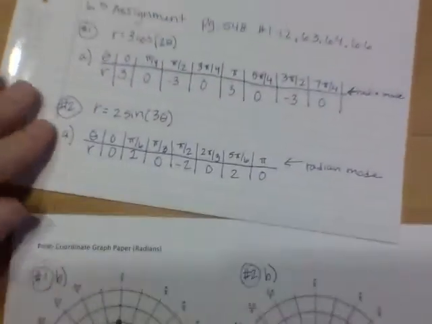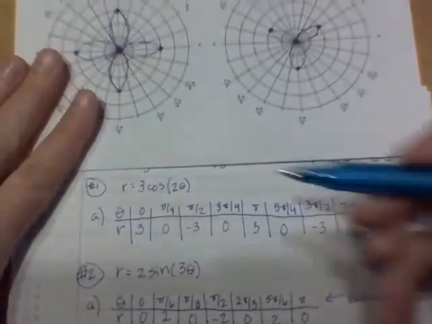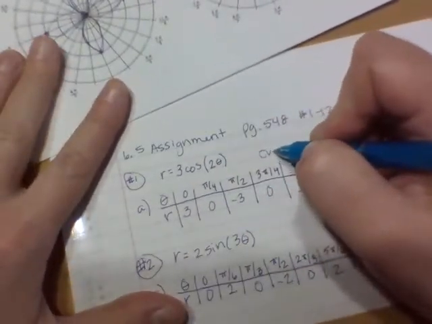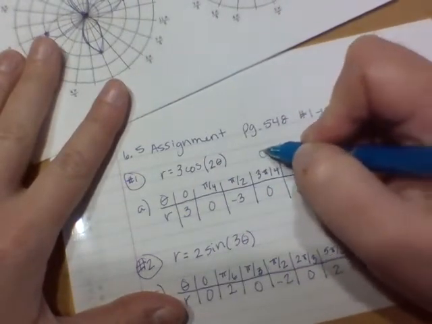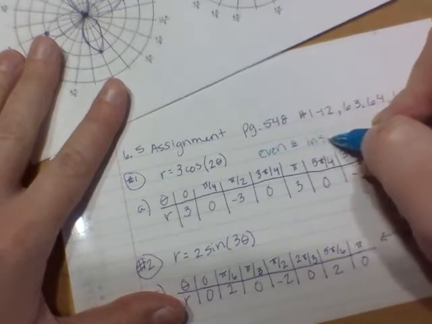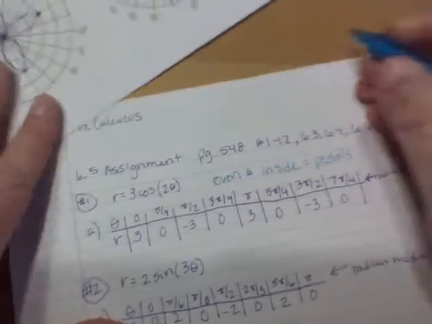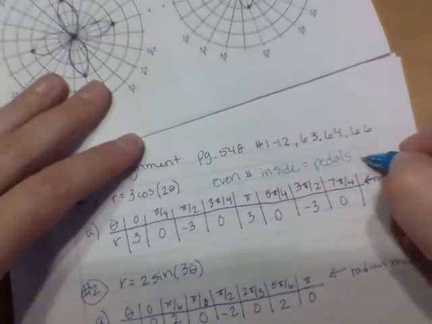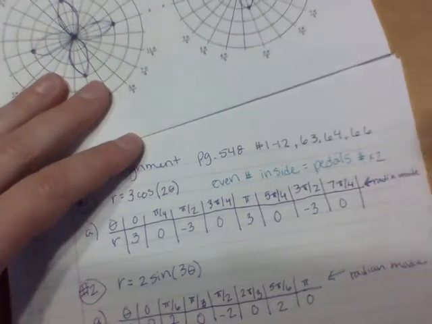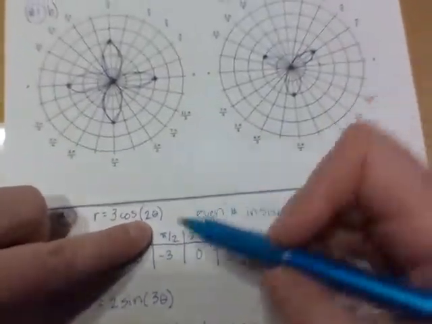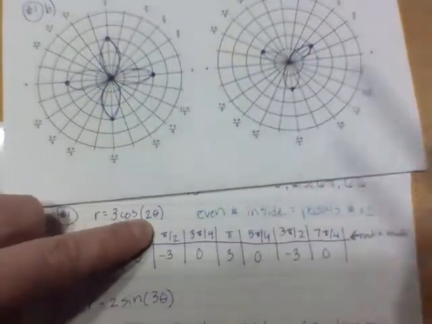So just a reference to what happened here. Anytime that you have an even number inside of a rose curve, the number of petals is that number times 2. So notice that it had a 2 here, and if we multiply 2 by 2, we get 4 petals.